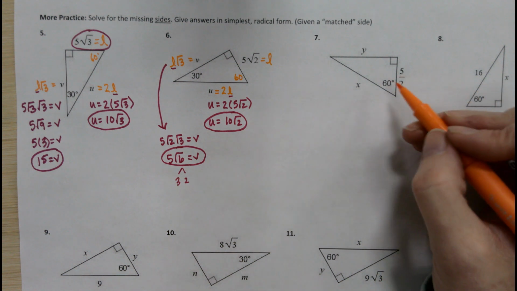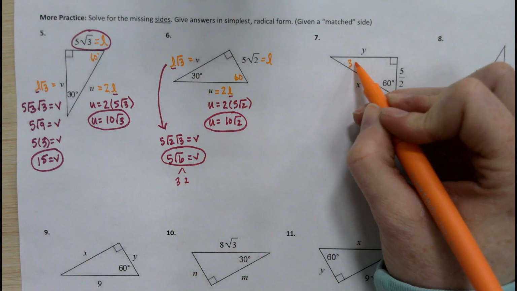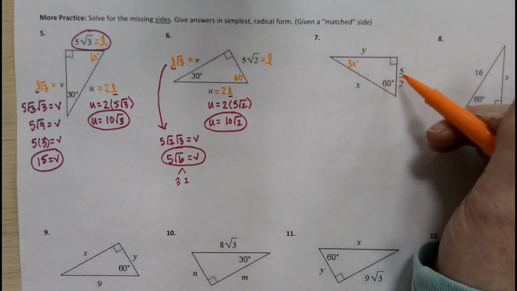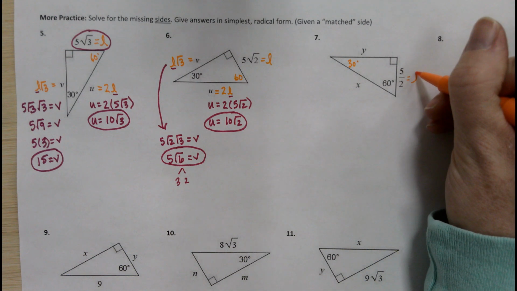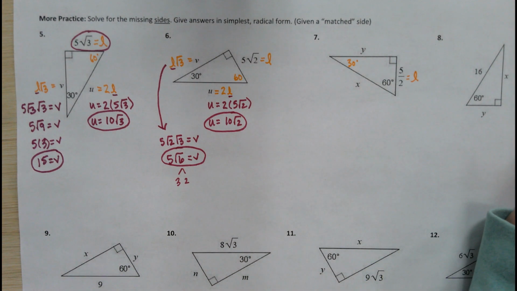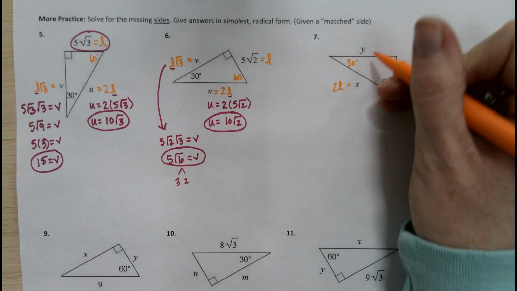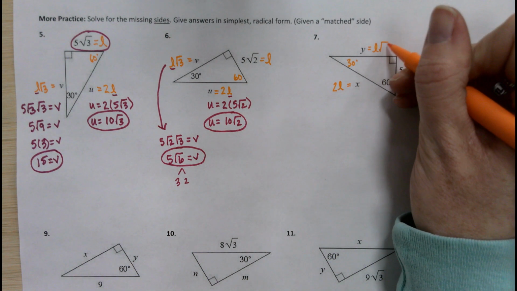All right, number 7, I see a 60 and a 90. So this corner here is going to have a 30-degree angle measure. That means that this side is my shortest and equal to L. Across from 90 is going to be the longest, equal to 2L, and then across from 60 will be equal to L times root 3.